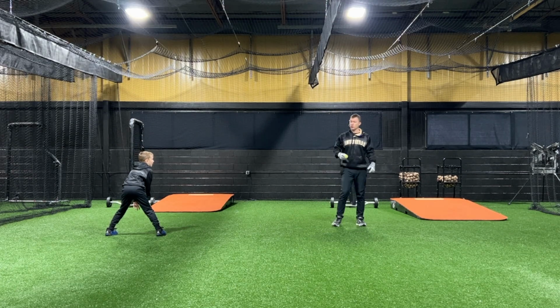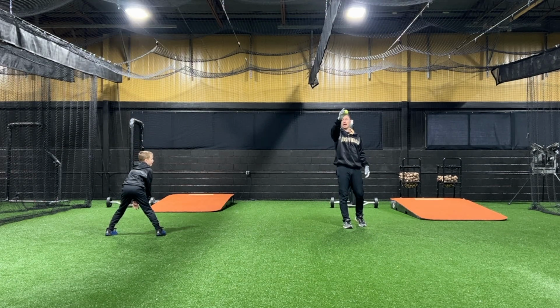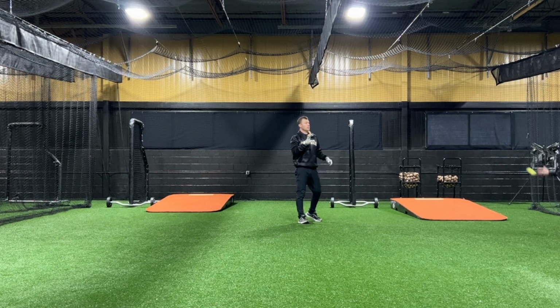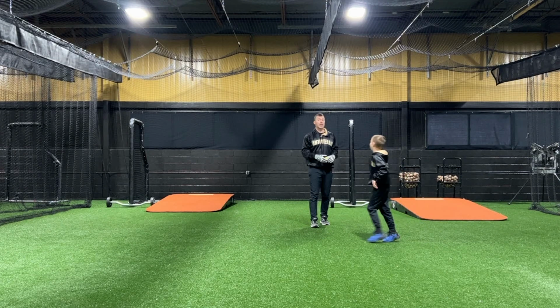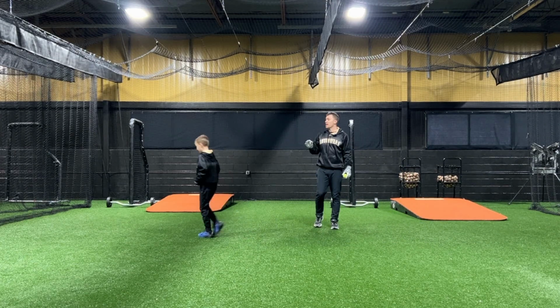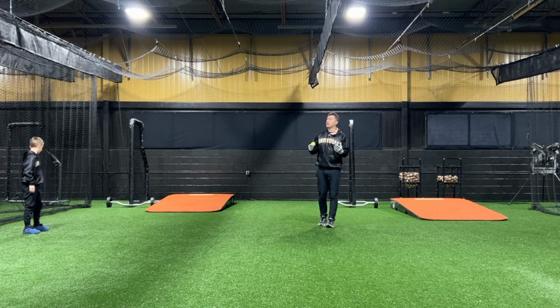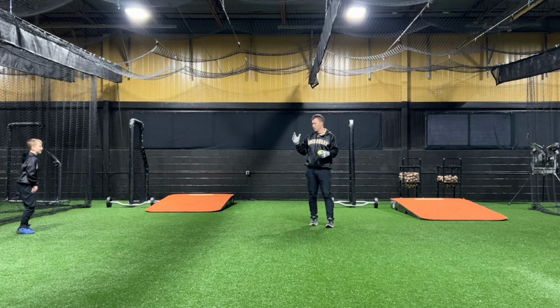All right, ready? You just watch the ball. When I drop it, you sprint and try to catch it. Perfect. Okay. So that one right there wasn't super easy, but it made him run fast and he got it. Now, let's push you back a little further. So you do it the first time. If it's too easy, you can push him back a little bit. That's far enough. Yep, right there.